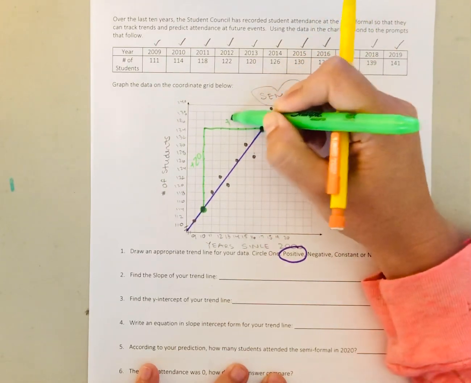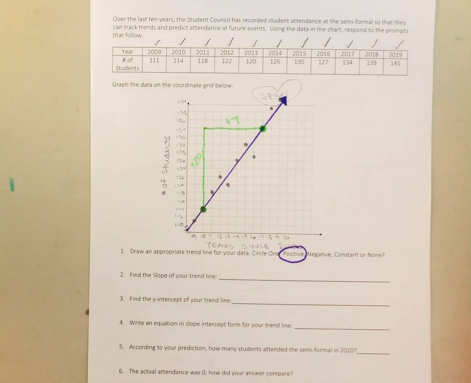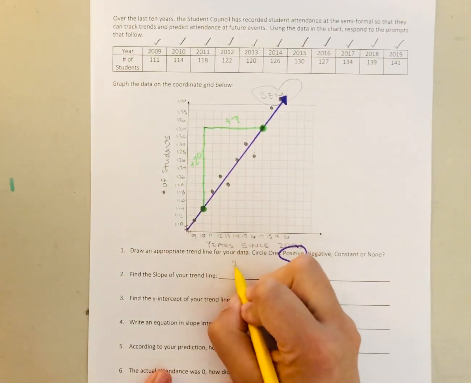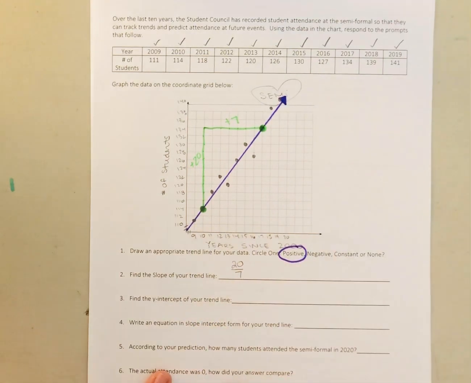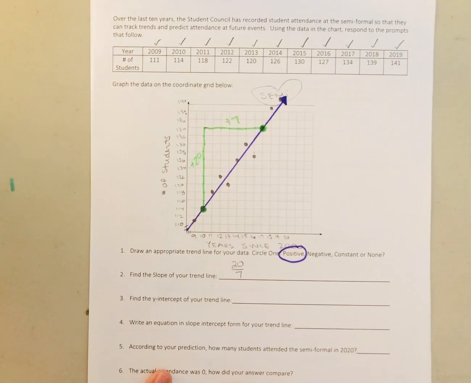Of course it's an odd number. That's lame. I wish it was even. That's okay. All right, slope of my trend line is 20/7. Doesn't even reduce. Hopefully you guys have a prettier one than me.